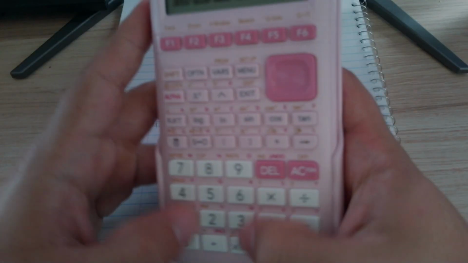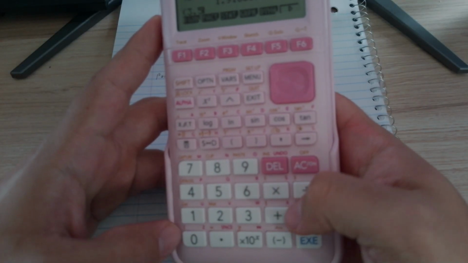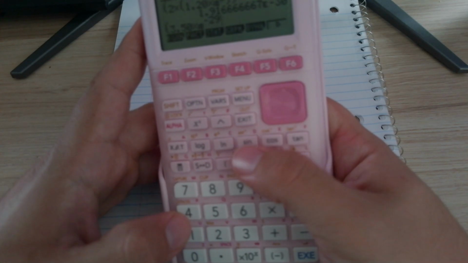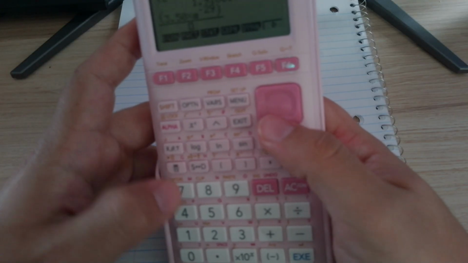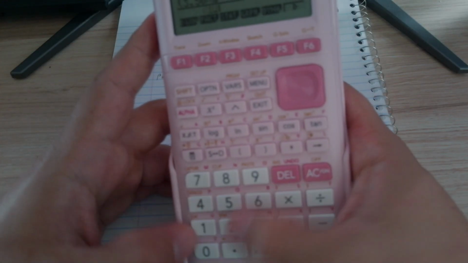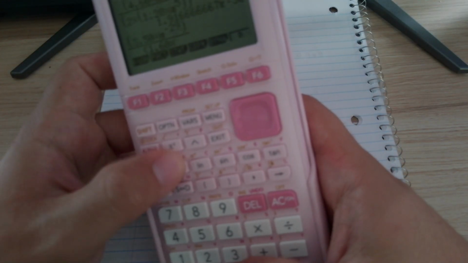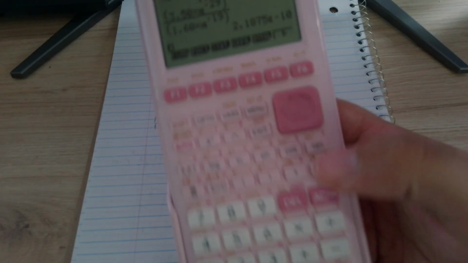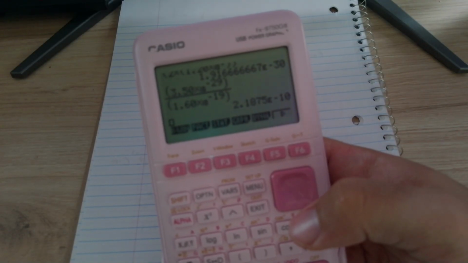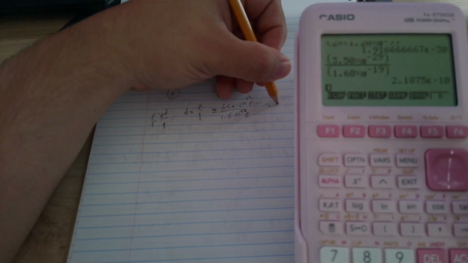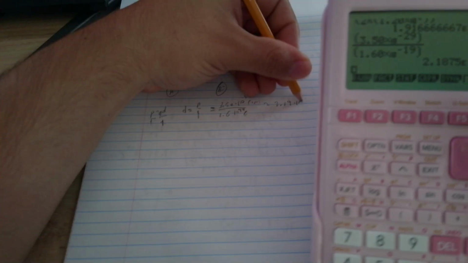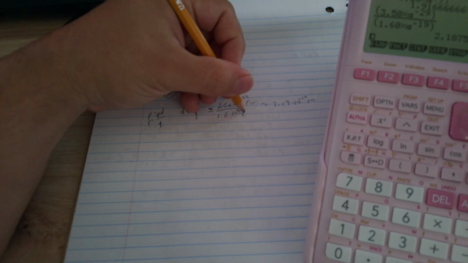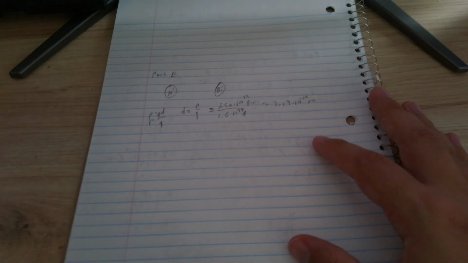We just say 3.50 times 10 to the negative 29, divided by 1.60 times 10 to the negative 19. So then our answer right here is going to be 2.18. Rounded over, it'll be 2.19 times 10 to the negative 10th meters. Coulomb cancels out. So then part F.